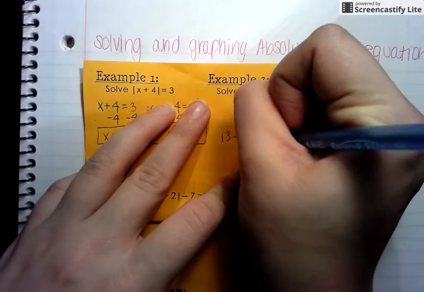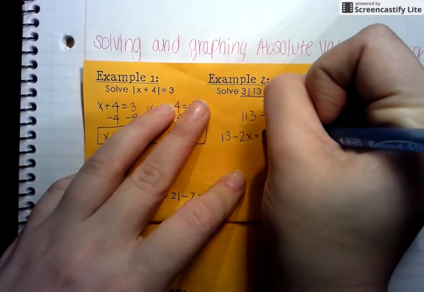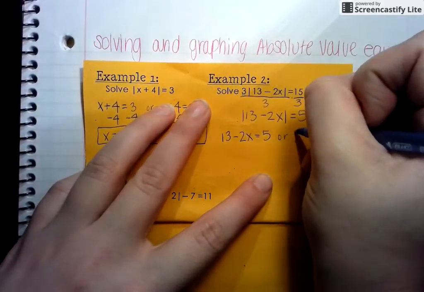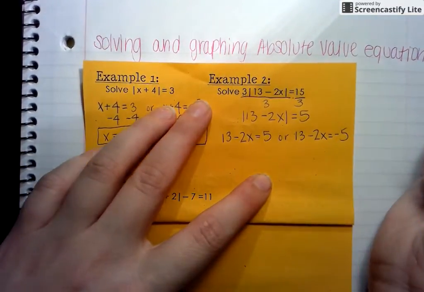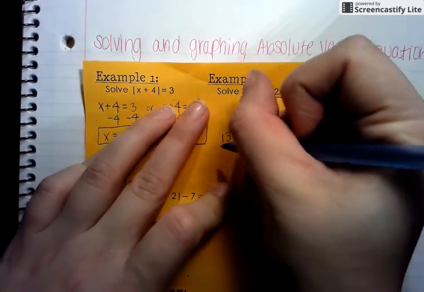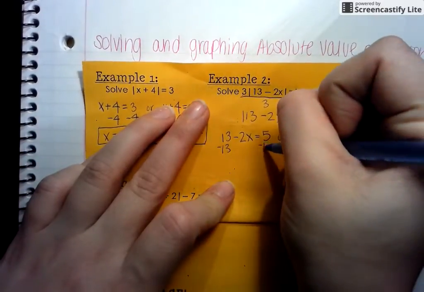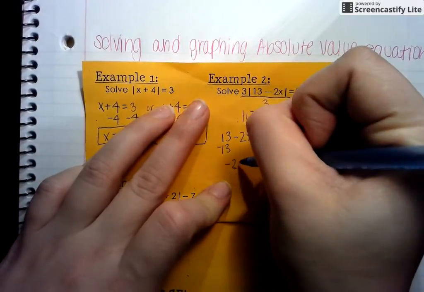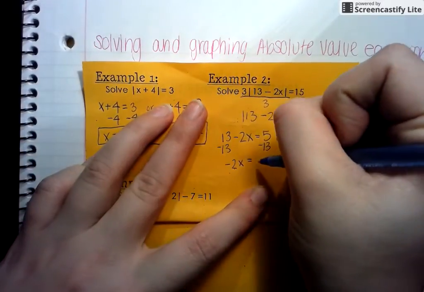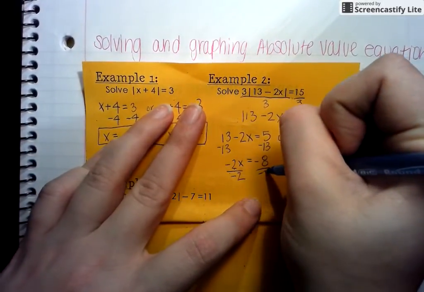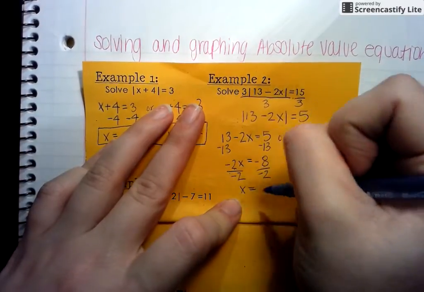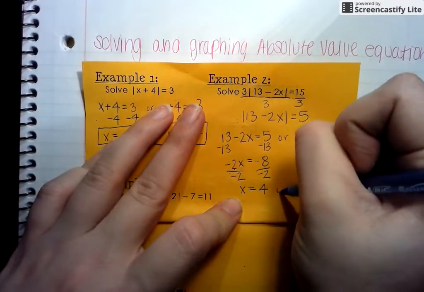So I have 13 minus 2x is equal to a positive 5, or 13 minus 2x is equal to a negative 5. I'm going to solve for x, so I subtract 13 on both sides. I get negative 2x is equal to negative 8. I divide by negative 2 on both sides, so I get x is equal to a positive 4.